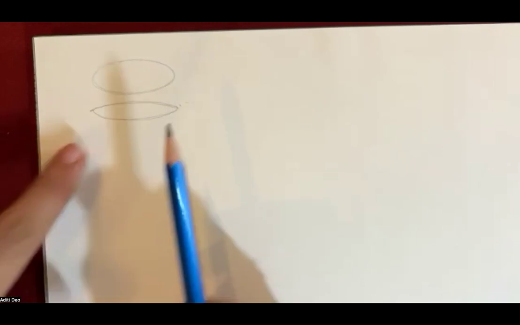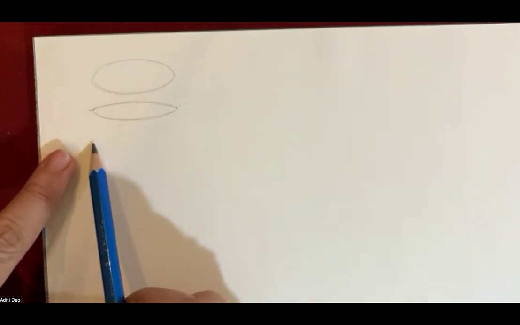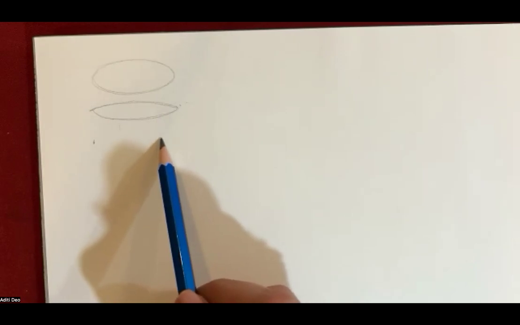So one way to guarantee a good oval, if you're not in the practice of making ovals, is just observe this. Start with two dots to mark the width of the oval you want to make, and on the sides make a couple of very small vertical lines.